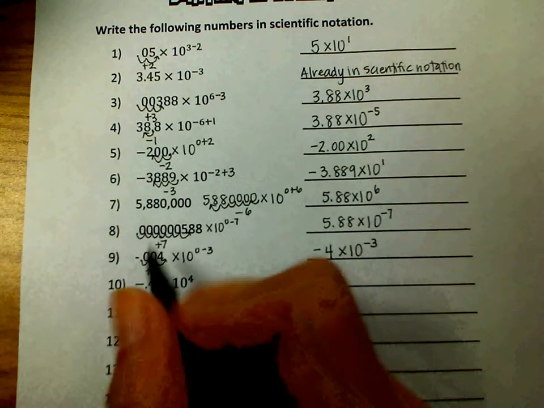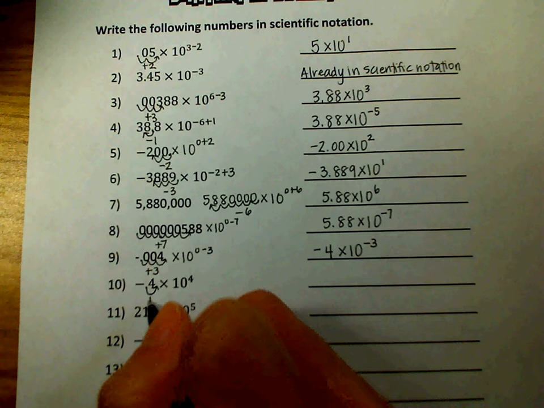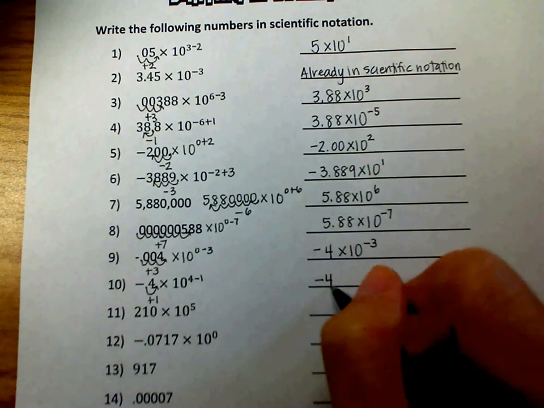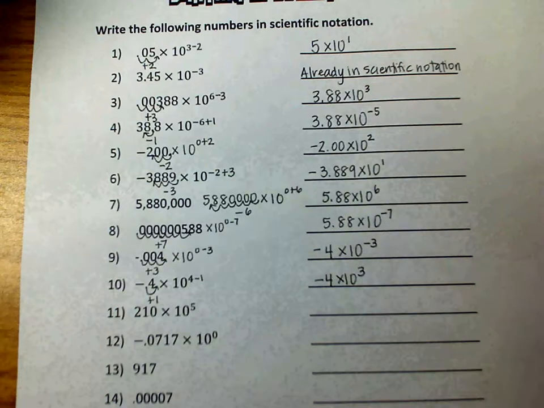Number 10, the decimal just needs to go 1 over to the right. You're adding 1, so you subtract 1 from the exponent. Don't forget this negative. Negative 4 times 10 to the third power.